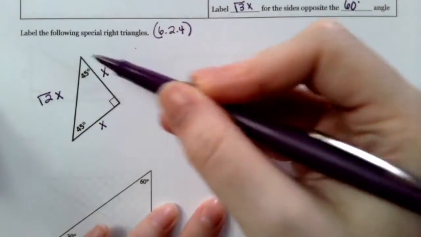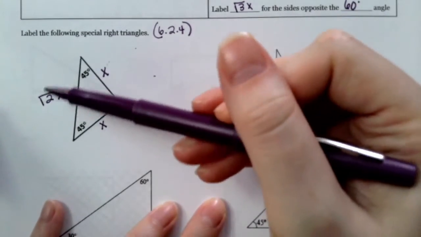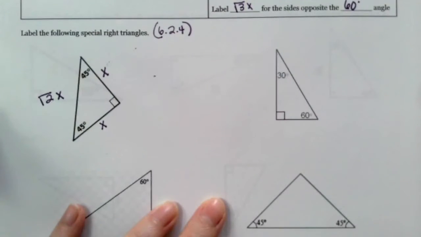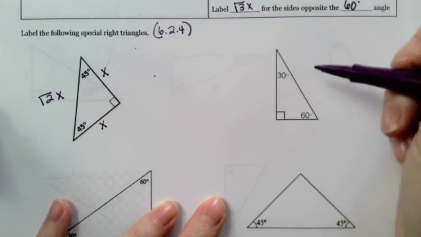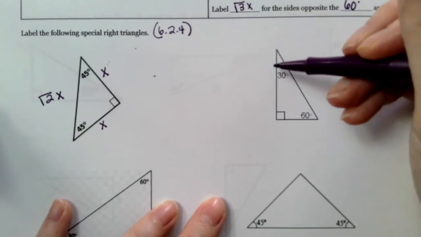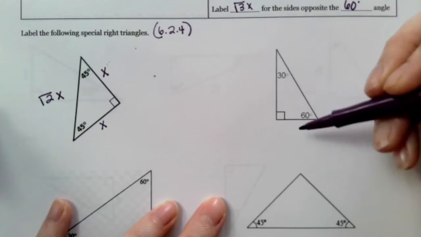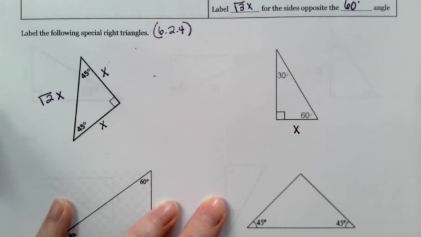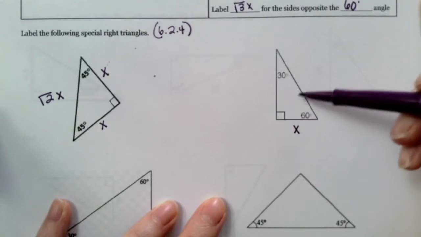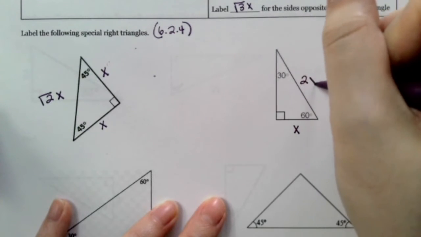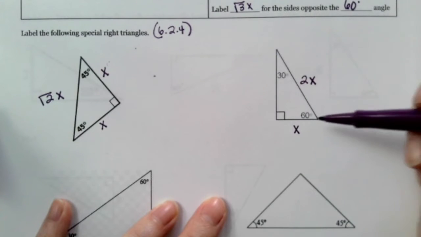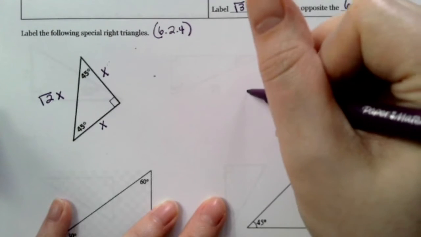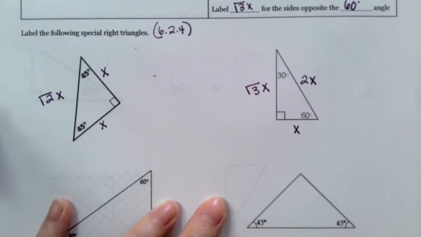Now I think this one's a little bit easier to do. The only tricky thing is remembering that the hypotenuse has that square root of 2x. The 30, 60, 90 is a little bit harder, so I always go in this order. I always start with across from the 30, that's the smallest side, so that's just my x. Then I do across from the right angle, the hypotenuse, which is 2x. And then I remember the last one I have left is the square root of 3x.